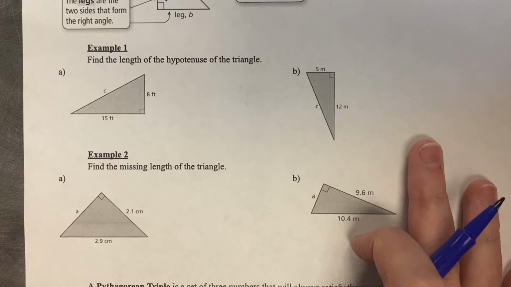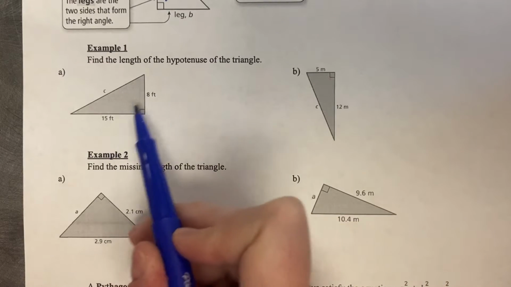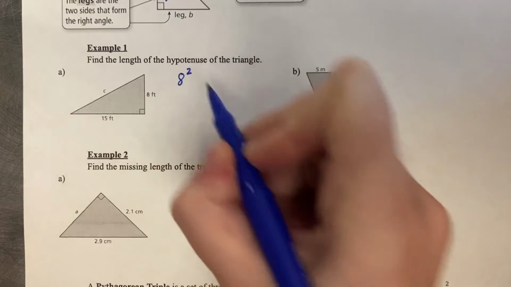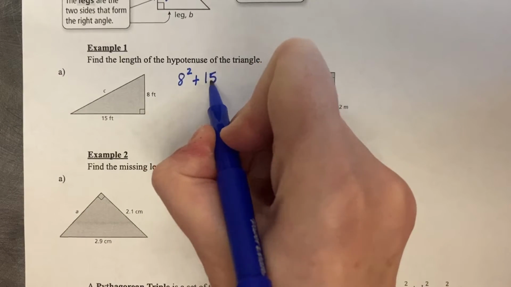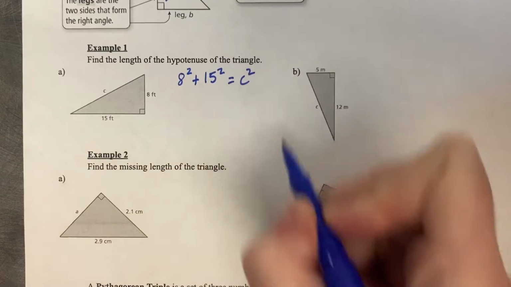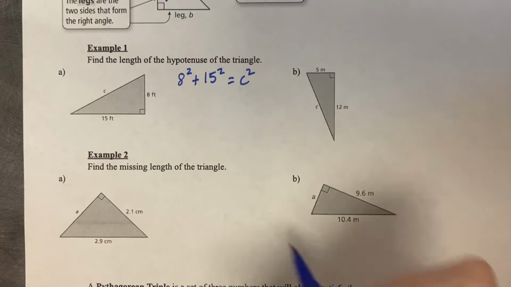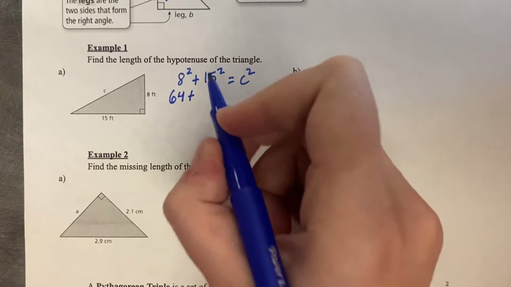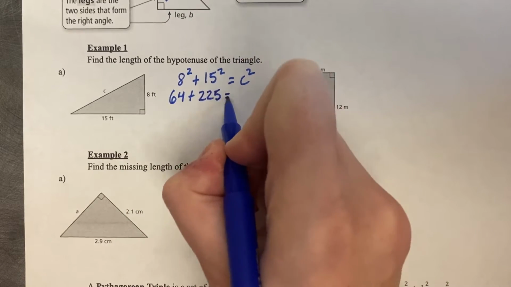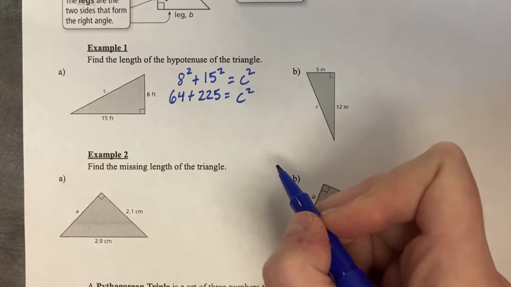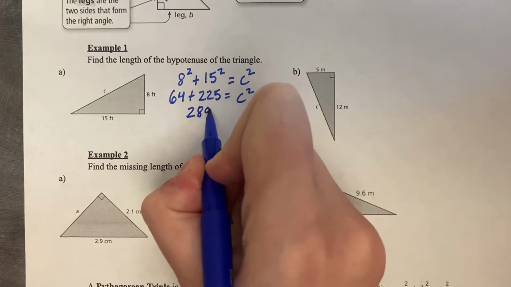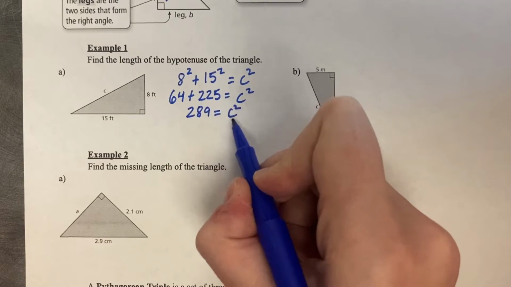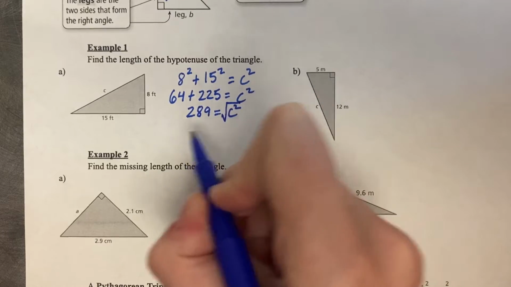Find the length of the hypotenuse of the triangle. 15 and 8 could be A or B. So I'm going to call it A for 8, plus 15 squared for B, equals our missing side length of C. 8 squared is 64. 15 squared is 225. 64 plus 225 is 289. And then we want to undo a square. We want to undo this with a square root.